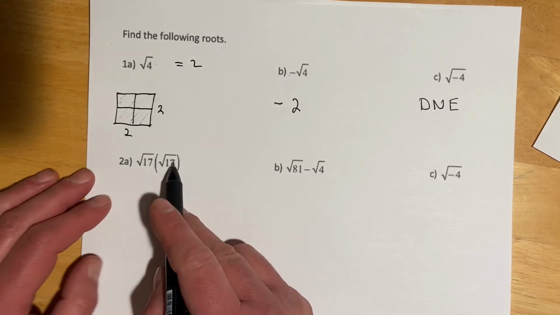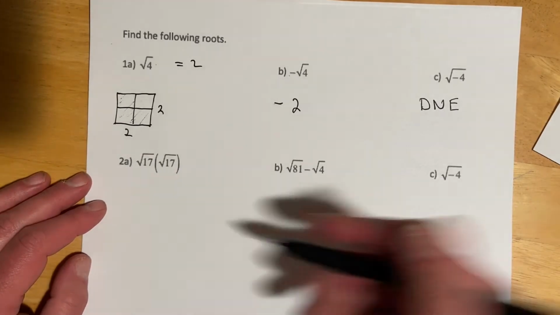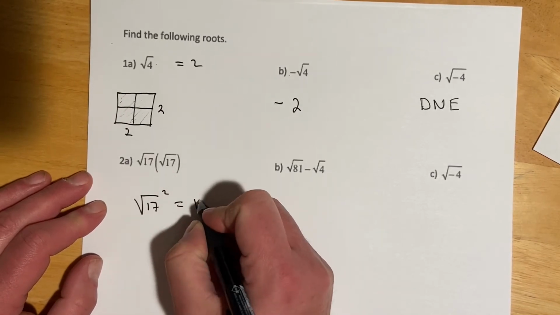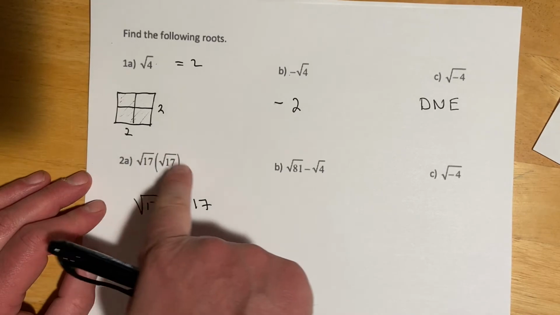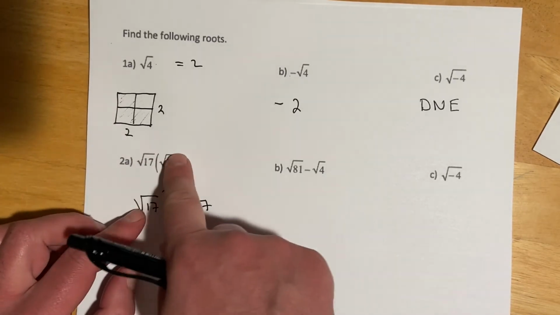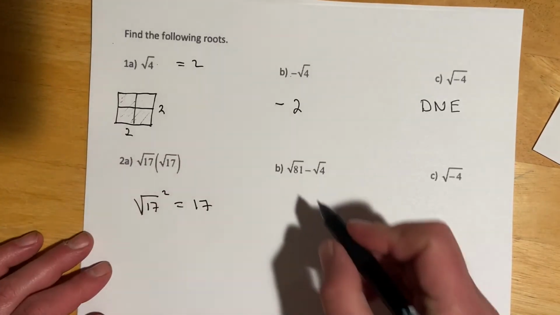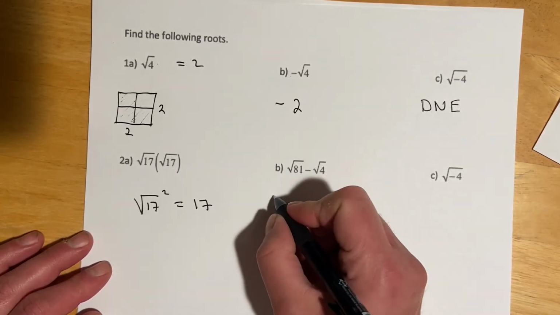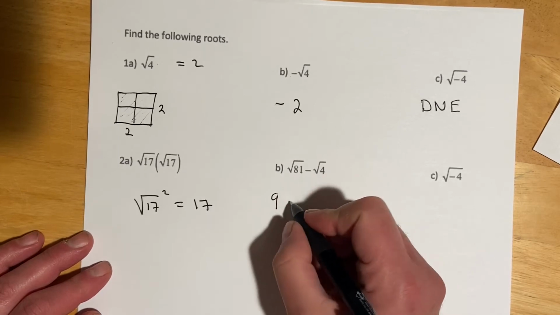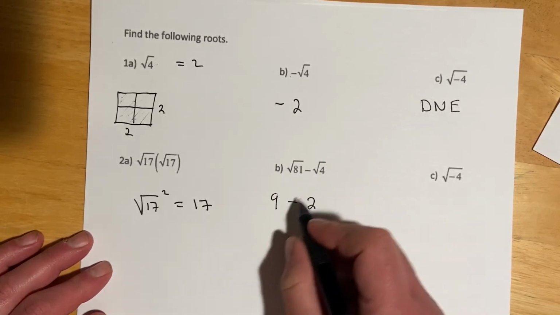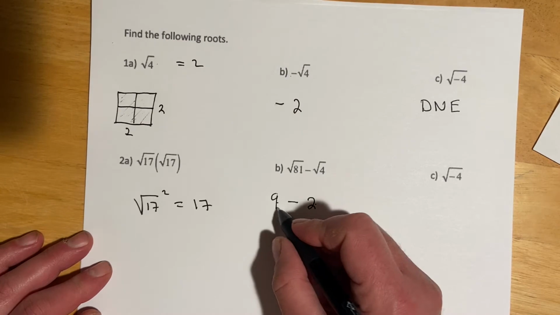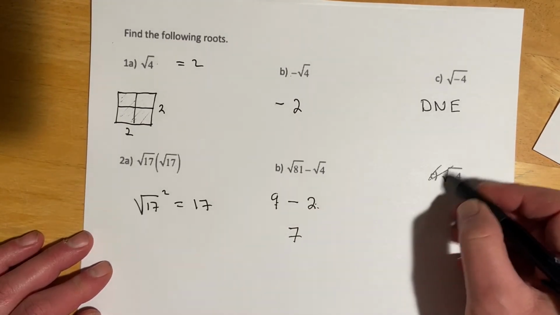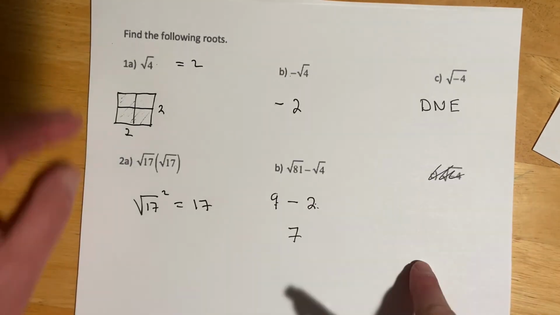This next one, root 17 times root 17, goes back to our definition, which is that it is root 17 squared, which is just 17. Anytime we see a root times itself, the roots are squared, it clears. This one is just a couple of simple square roots. The square root of 81 would be 9, because 9 times 9 is 81. The square root of 4 makes 2, and now I can simplify. 9 minus 2 would make 7.